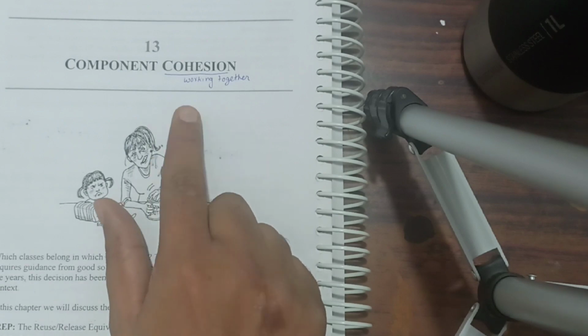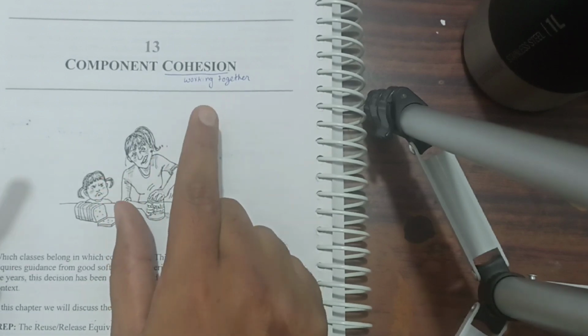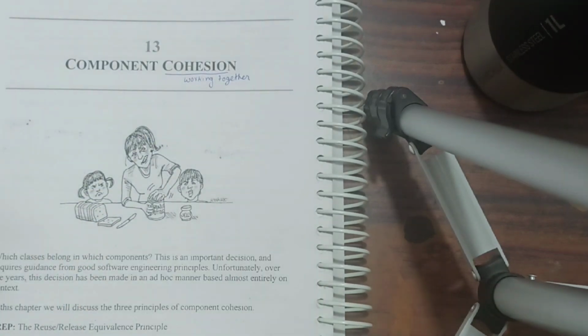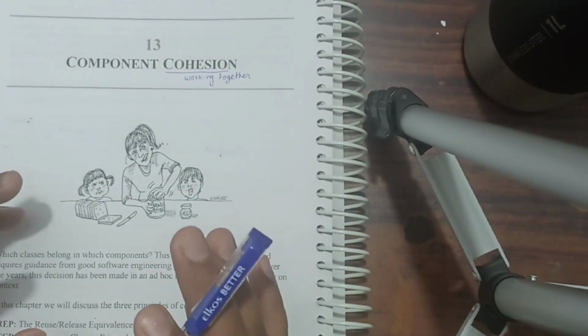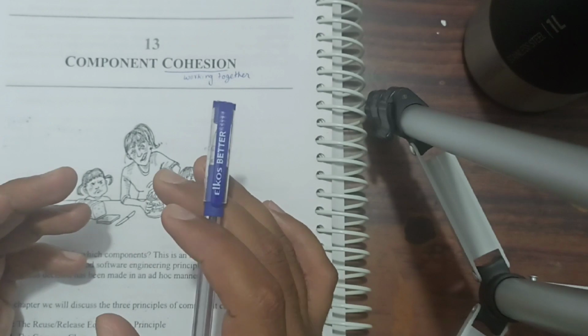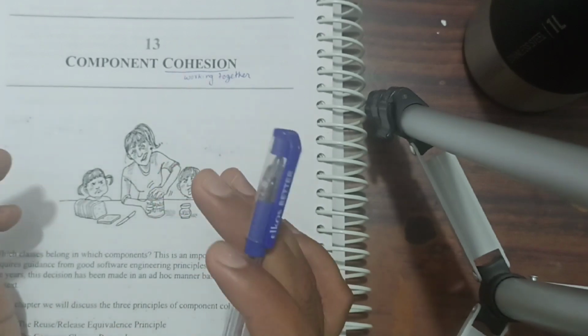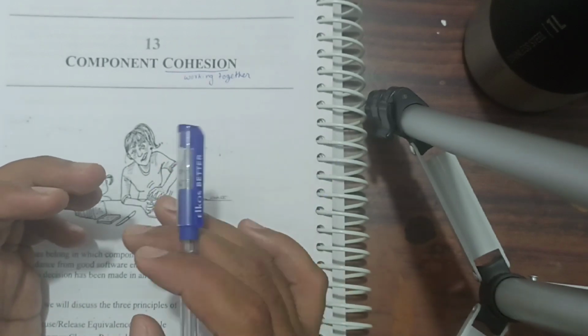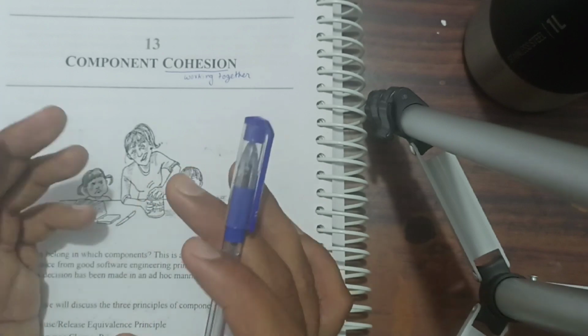There are multiple components in a software application which work together, right? And that's how your application is formed. Now the common question is: which class belongs to which component? This question requires good software engineering principles to answer. In the past, most of the time, this decision was made entirely depending upon the context.